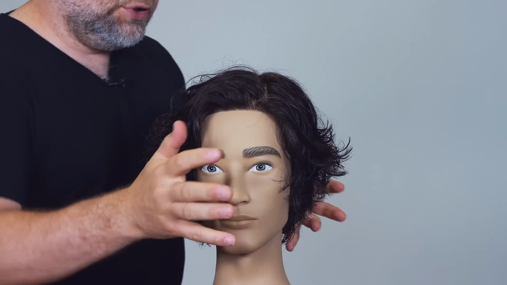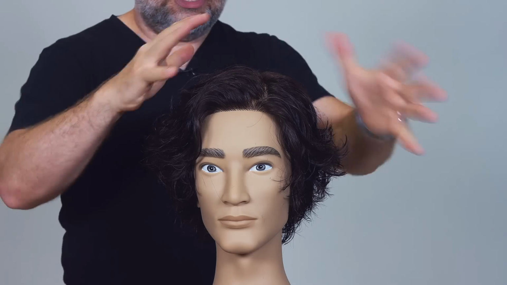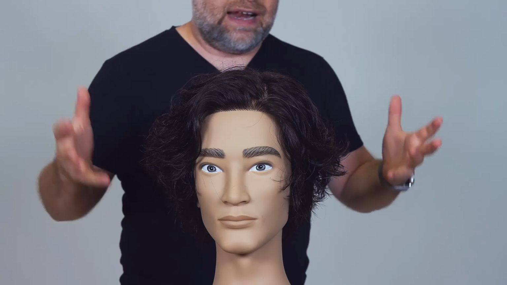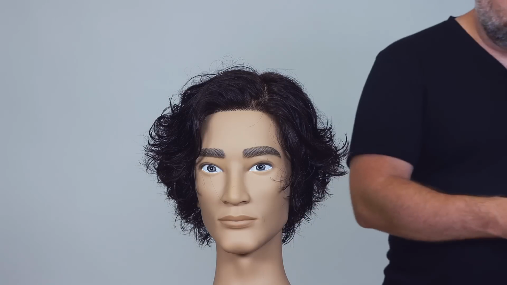But the problem is, and what you need to be careful of, is that if you start to really mess up your hair like this and shake it, it's really just going to create a big frizzy mess. So you almost want to let this type of style air dry.